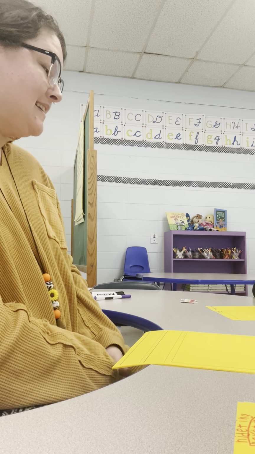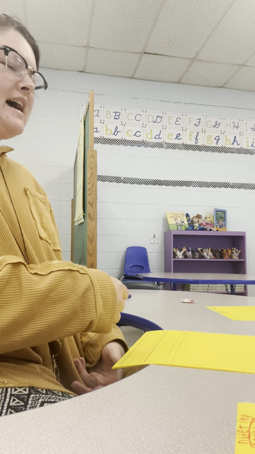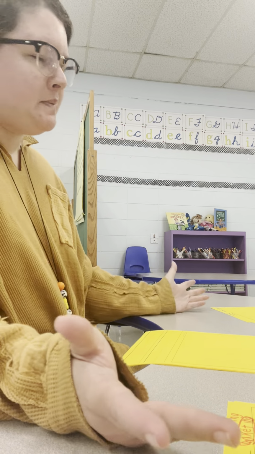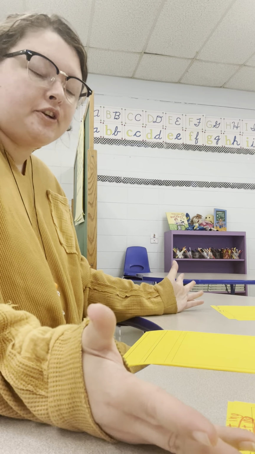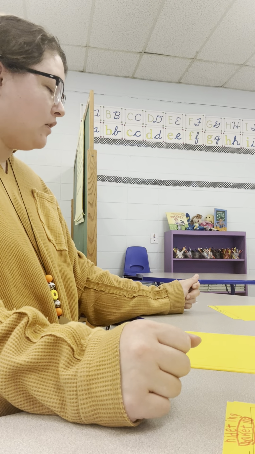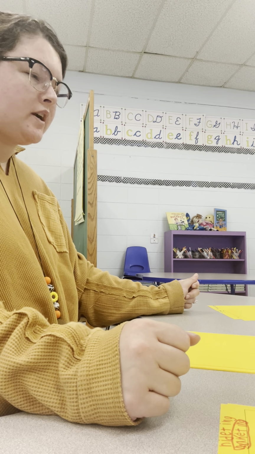Once you have this sentence, I want you to add at least 2 more sentences. But these next 2 sentences don't have to have one of these special words. They can, but they don't have to. I just want you to finish your story. We're going to add on to that first sentence, and we're going to make a story, okay?